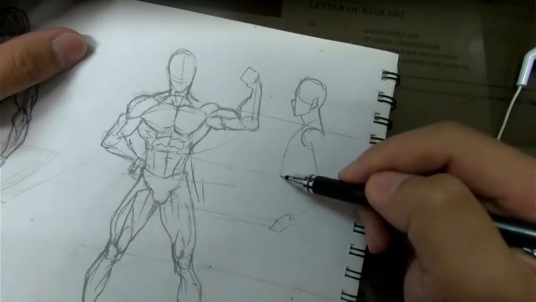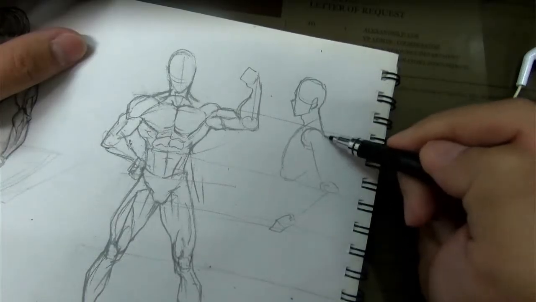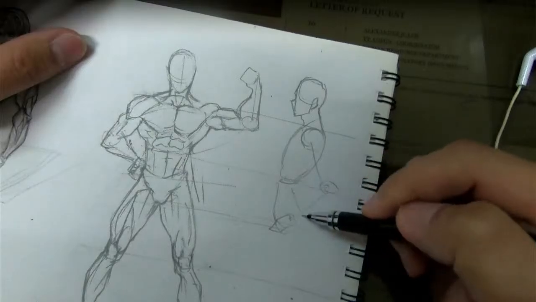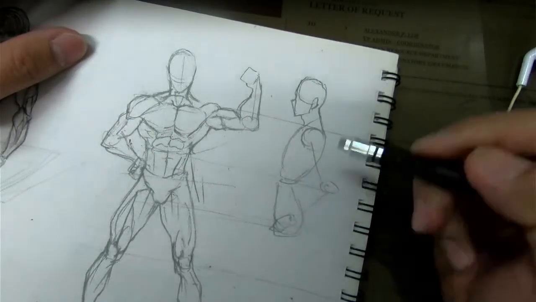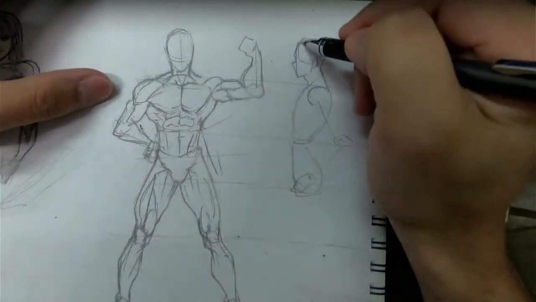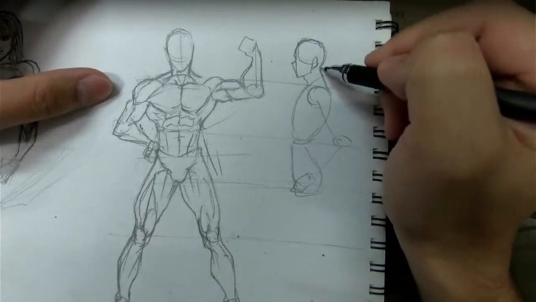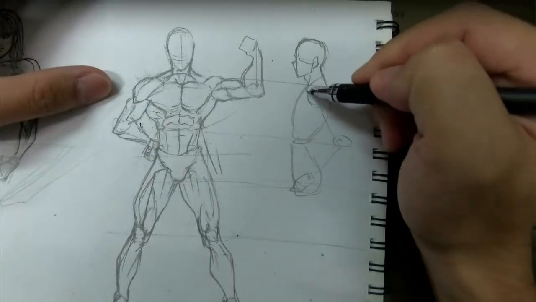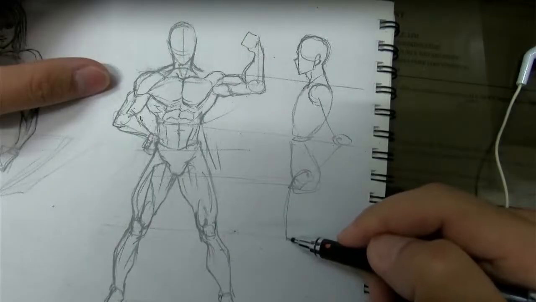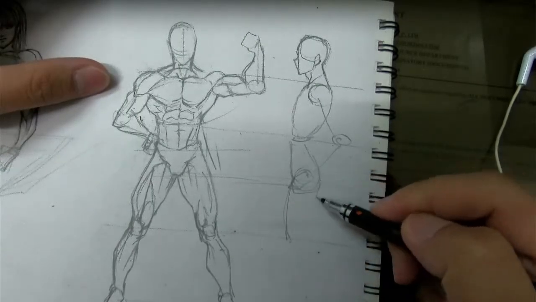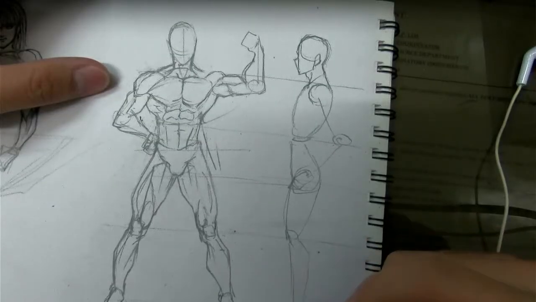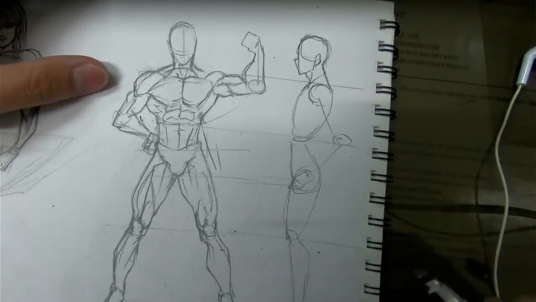So this is the rib cage, and this is the bottom. And this is the legs, the knees, and the feet.